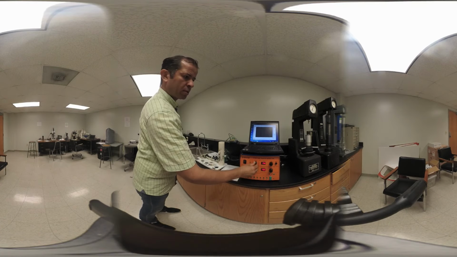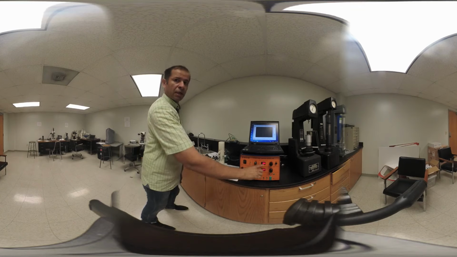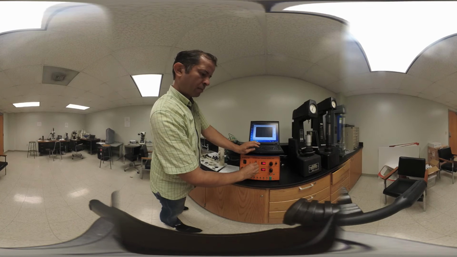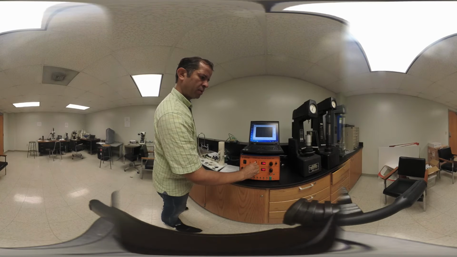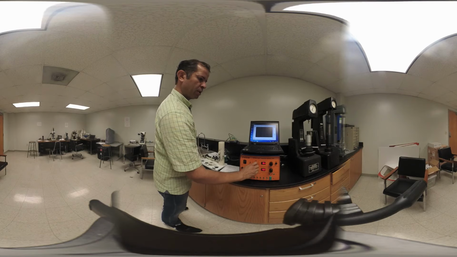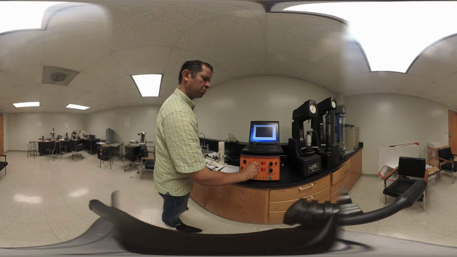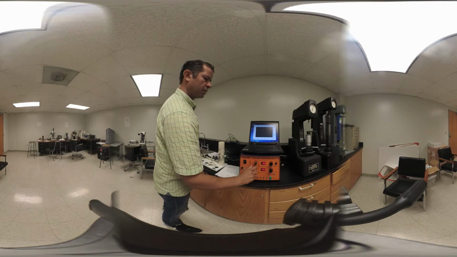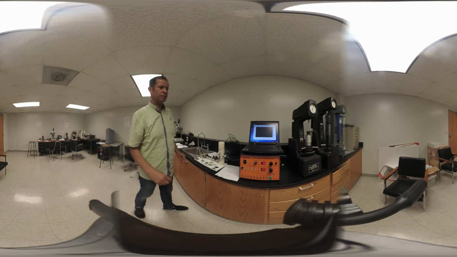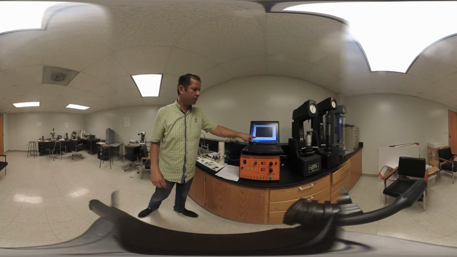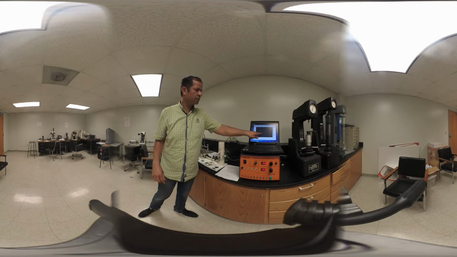This is the power. Make it 0. I'm going to increase the power. Increase gradually until we reach, I will add it, 9.5. So the power is 9.5. You can see right now power gradually increases.